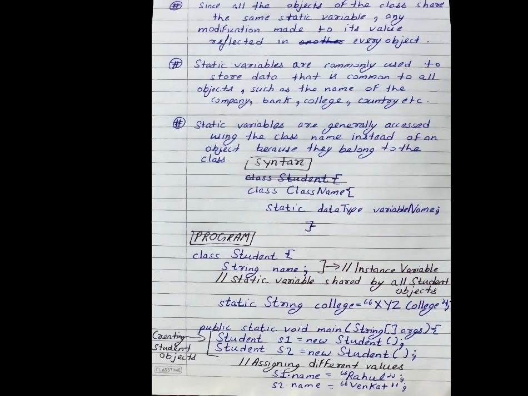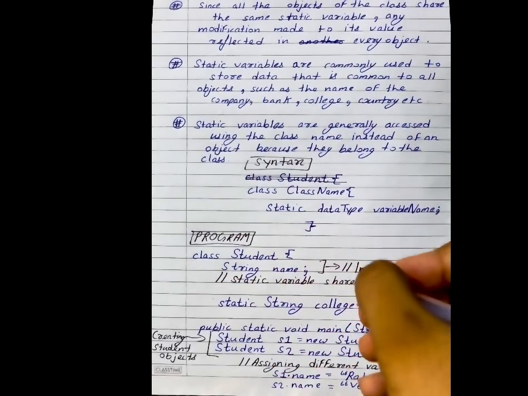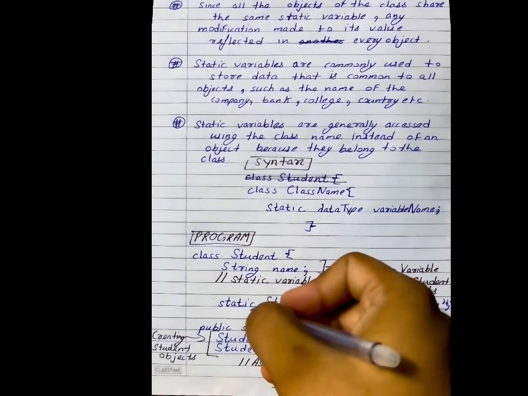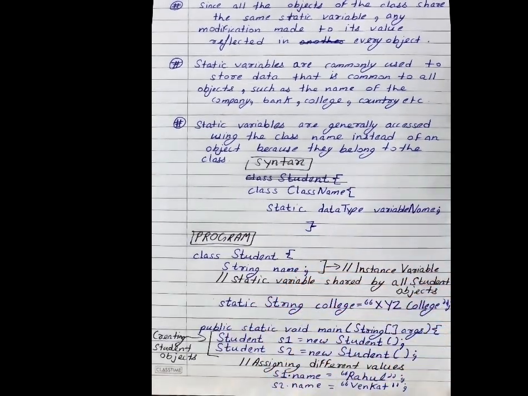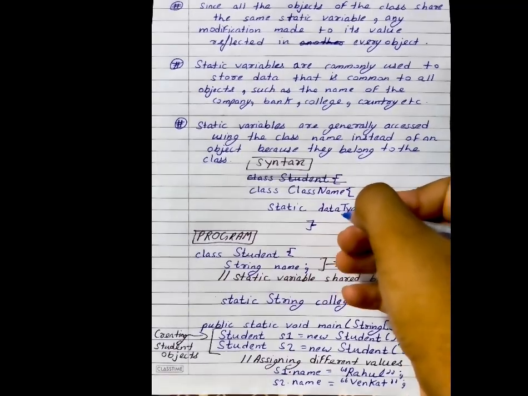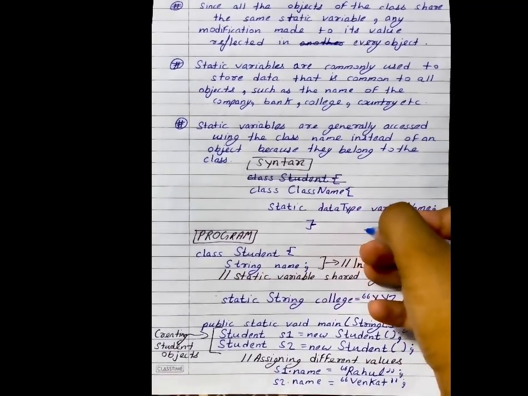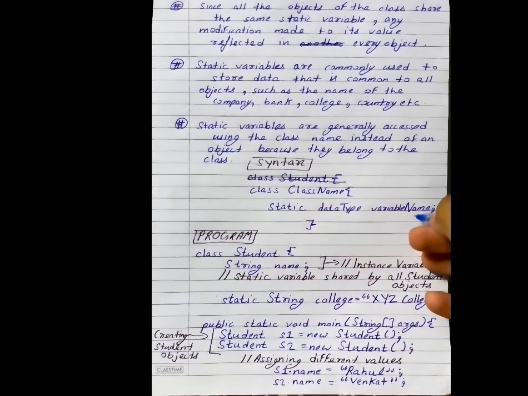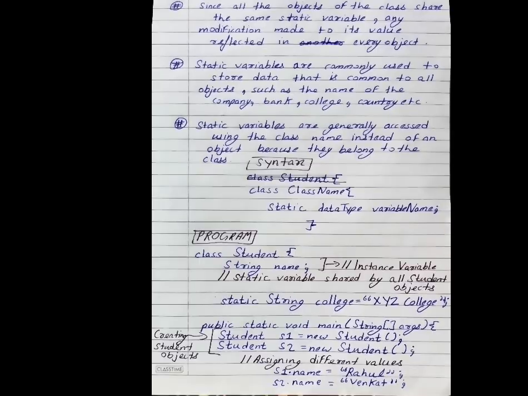As we know, class is a keyword which is used to declare a class, and class name here represents the name of the class, and the static keyword indicates that the variable belongs to the class. And data type specifies the type of value that the variable can store. Next is variable name. It is the name that is assigned to the static variable.